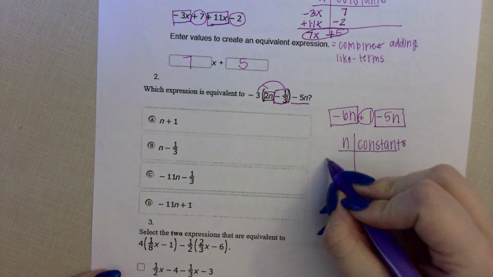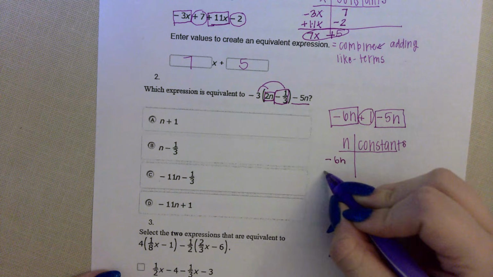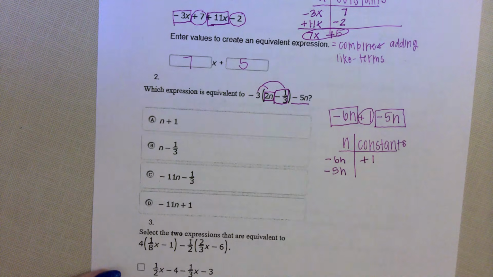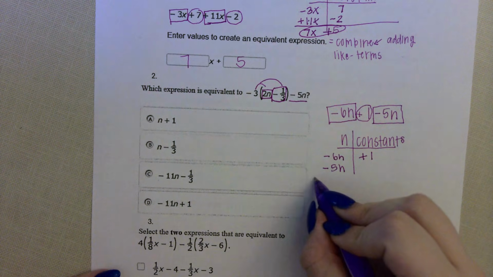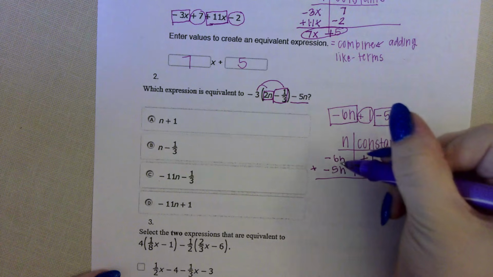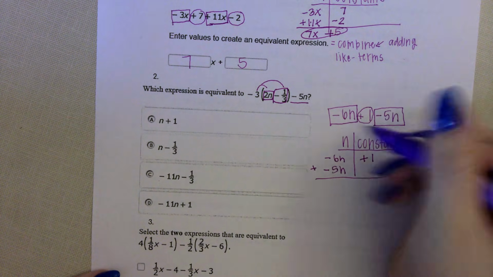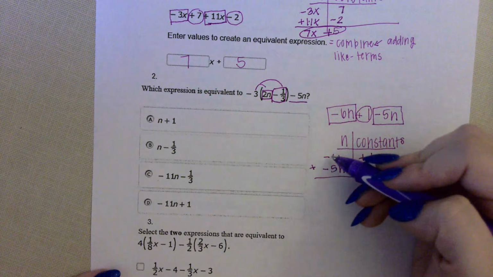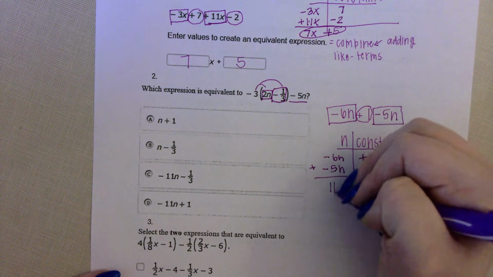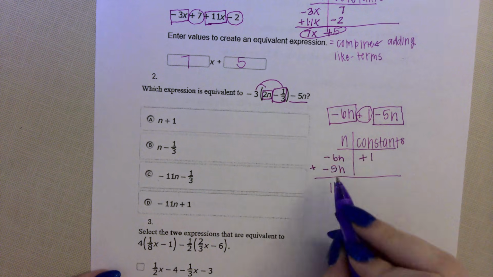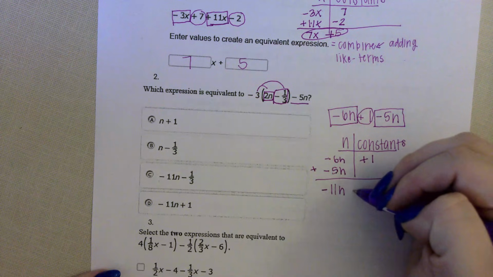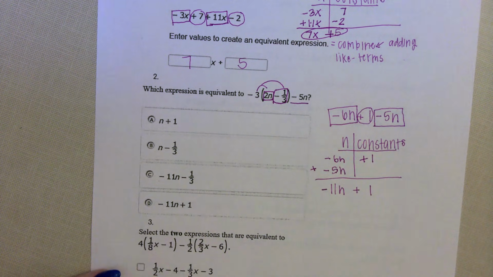And with my variable, I have negative 6n, and I have negative 5n, and with my constant, I have positive 1. Remember, combining like terms means we are adding those together. Negative 6 plus negative 5, we're going negative both times. If my signs are the same, I can add them together, and I get 11n, and then carry the sign down. So I have negative 11n, and then I have no other constant, so I'm just leaving plus 1.